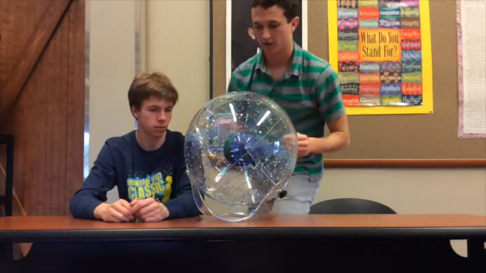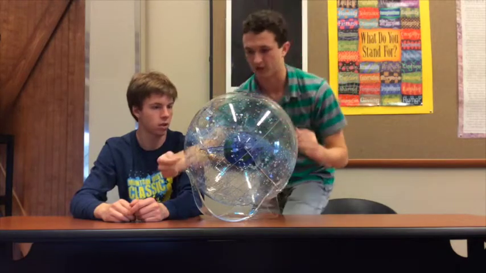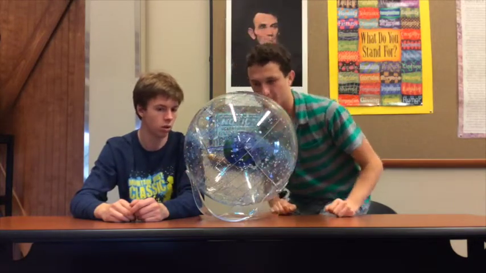I'm actually looking through the sphere from my direction, and I can read May forwards on the inside of the sphere.